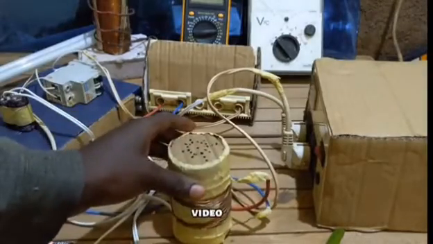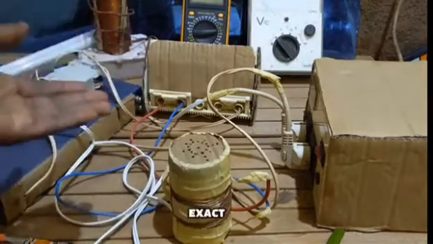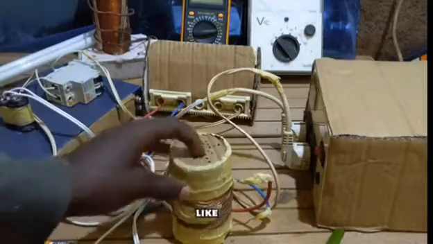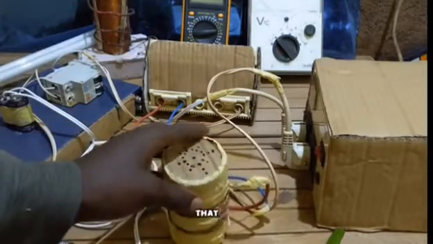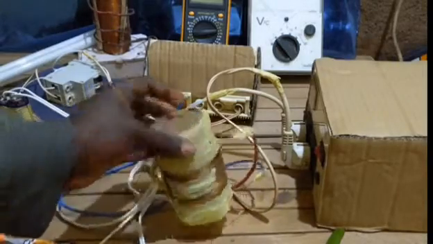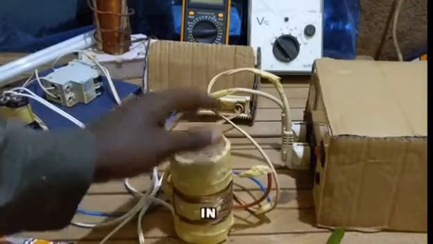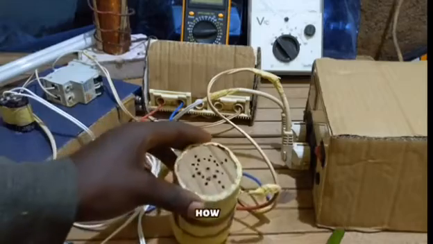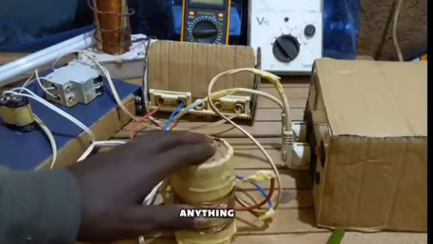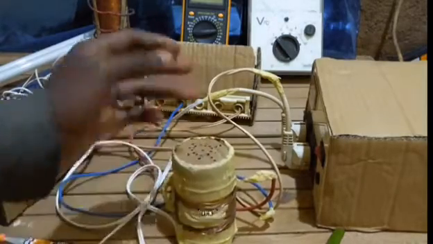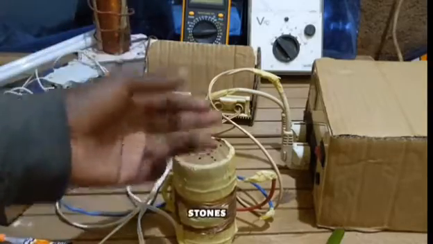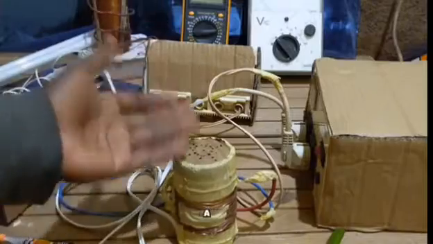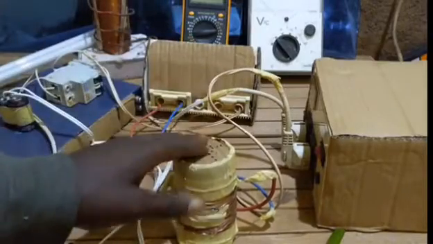In today's video, I want to show you the exact example of how anti-gravity can look like. This is actually another coil that I brought today. Maybe I will show you the diagram that I used in the upcoming videos. But first of all, I wanted to show you how this thing can levitate almost anything put on here, whether it's the stones, the cardboards, the paper, a pen, whatever I put on here, even a plant.